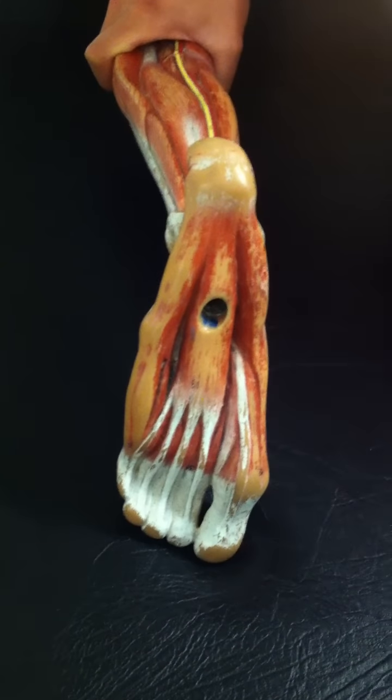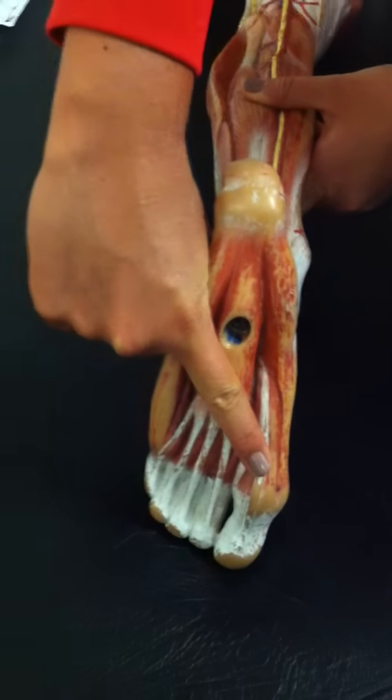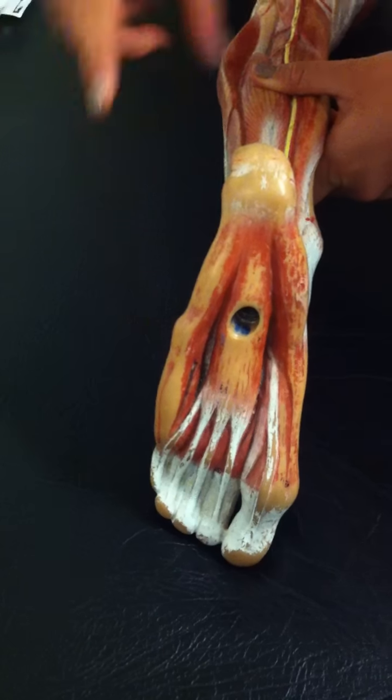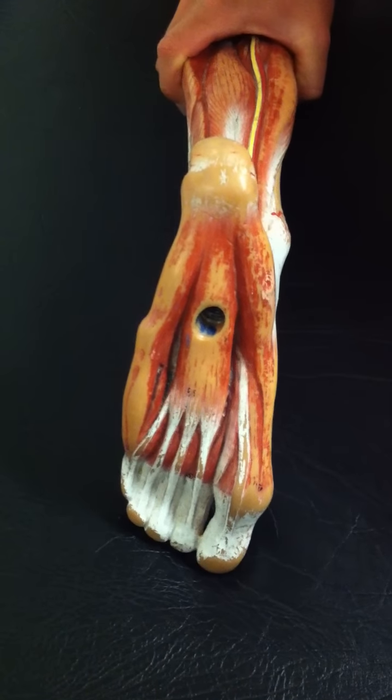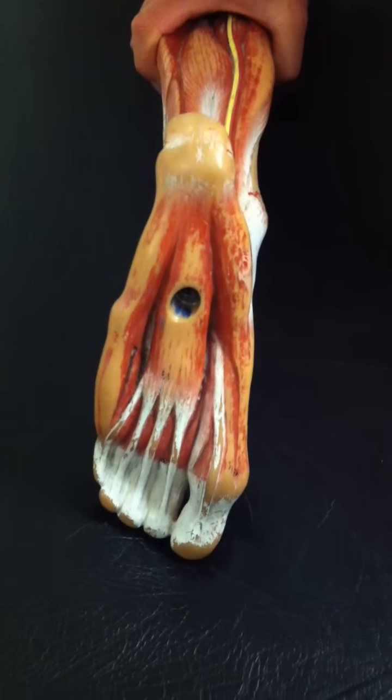The second muscle is the adductor hallucis. You can't see this one, but it goes diagonal across the foot. And the origin is the second, third, and fourth metatarsal, and the insertion the lateral side of the hallucis.